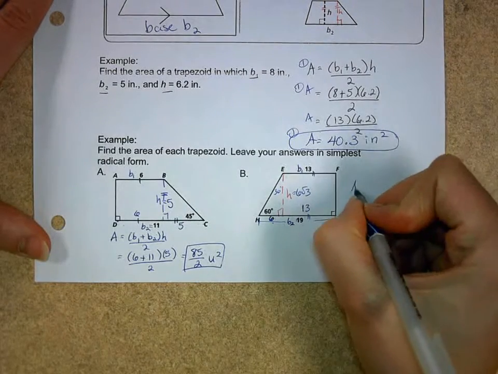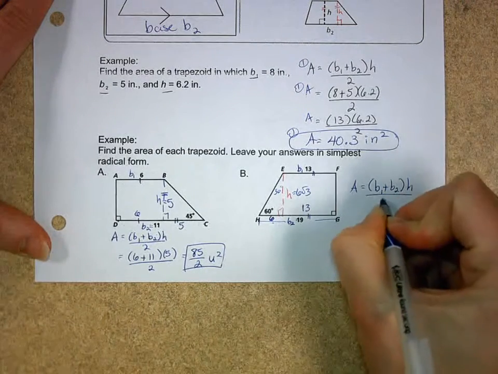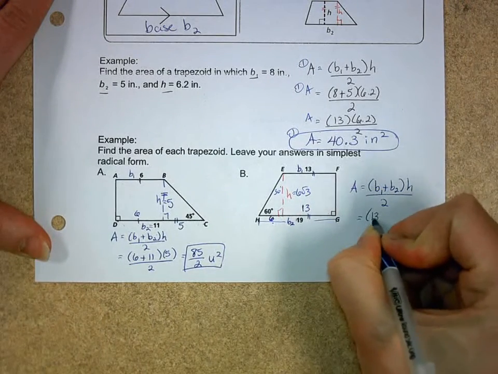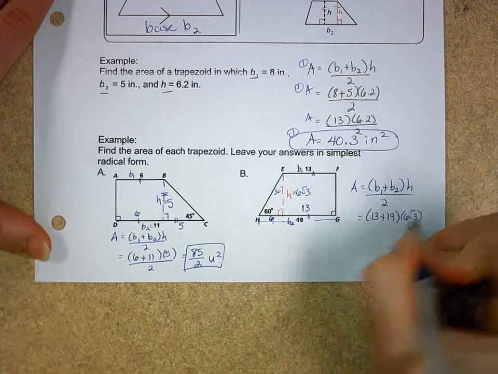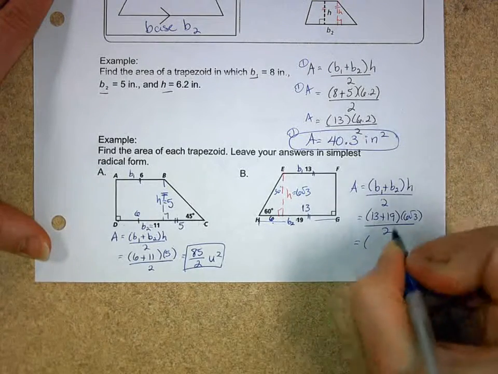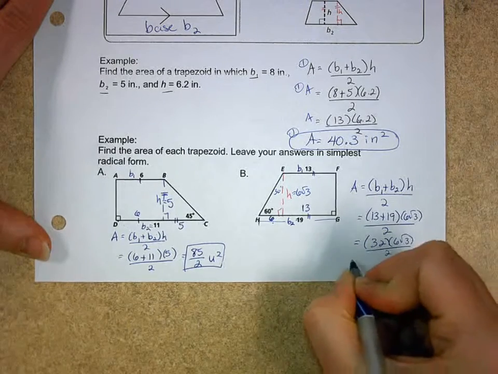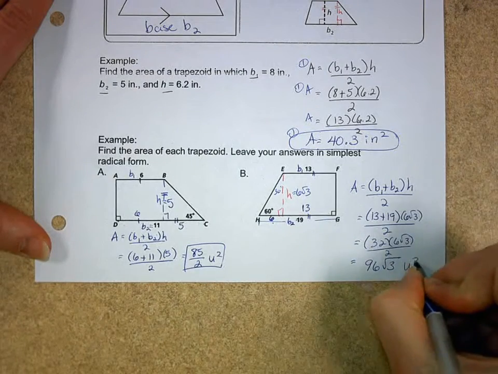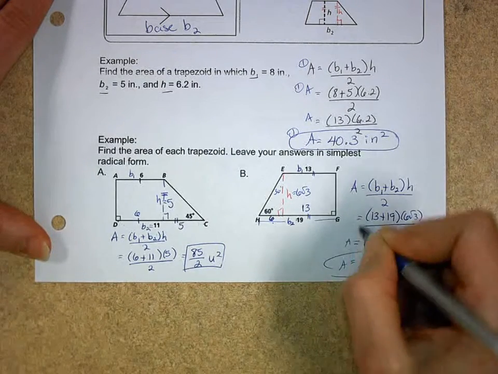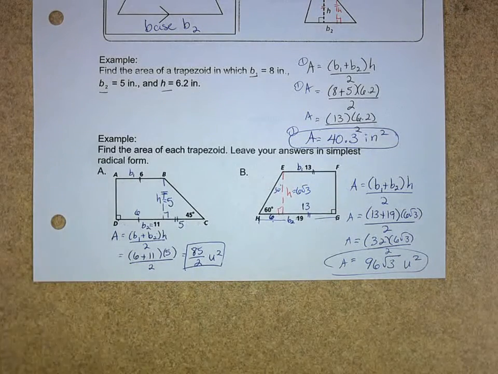We're going to put our formula over here. I'll just keep it in blue here. Area equals the sum of our bases times the height over 2. 13 plus 19 times the height of 6 root 3 all over 2. And for some of you, you're going to want to show this step. That's 32 times 6 root 3 over 2. And so you should get 96 root 3 square units for your area. It's all lined up. All right, we're going to keep practicing and get a new theorem on the next page, and you'll see how easy this is to do.